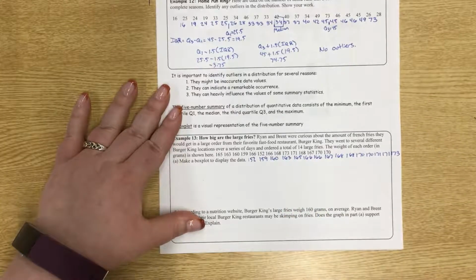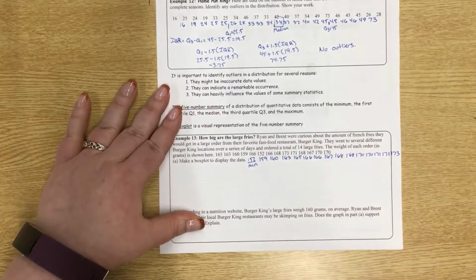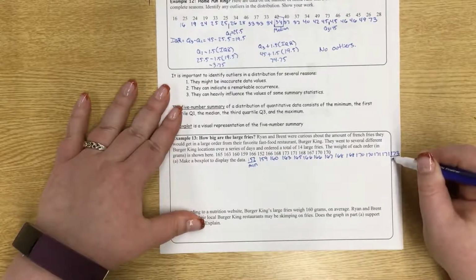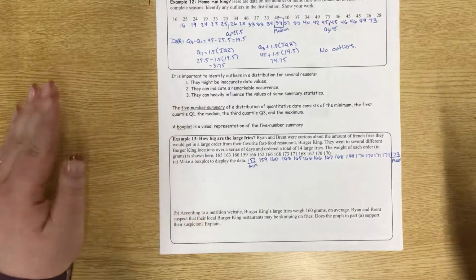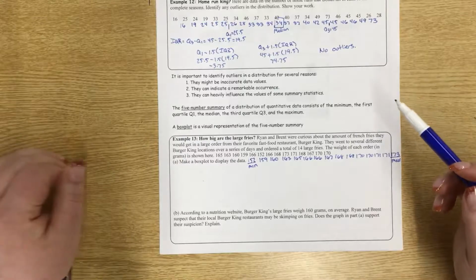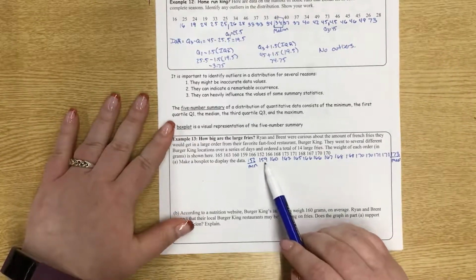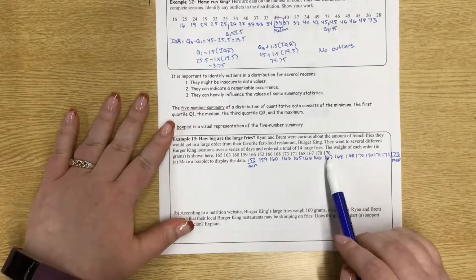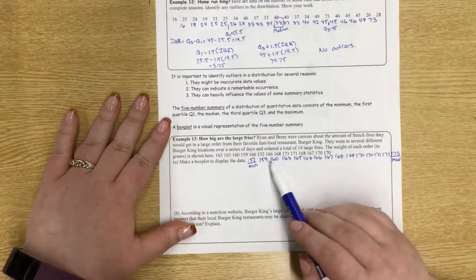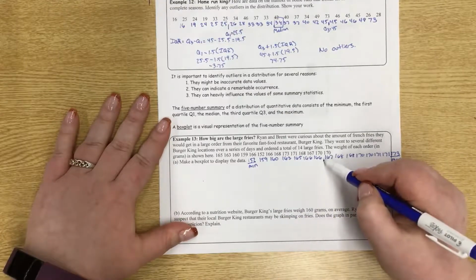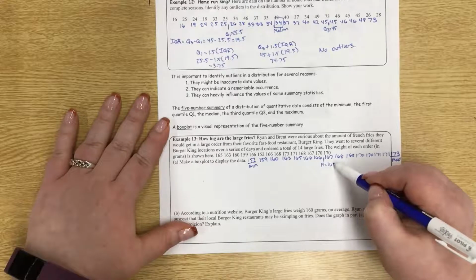Okay, so let's go through and look at our 5-number summary. First we have our minimum, okay? Then we have our maximum at 173. Now we have 14 locations here, so that means our median is going to be between the 7th and 8th number. So if we look here, 1, 2, 3, 4, 5, 6, 7, 8. Let me count that again. Yep, 1, 2, 3, 4, 5, 6, 7. Our median is going to be right here, at 166.5.